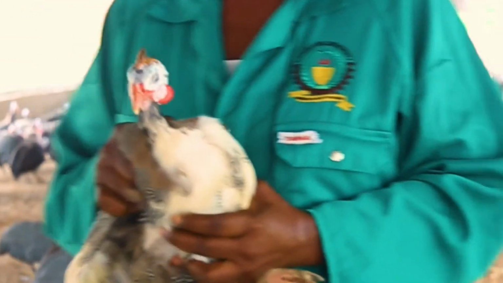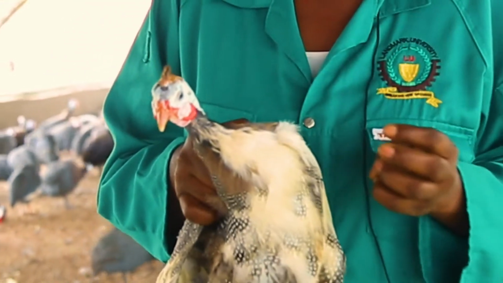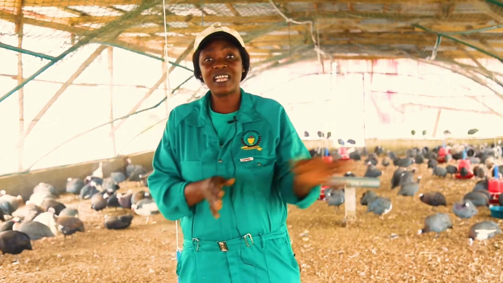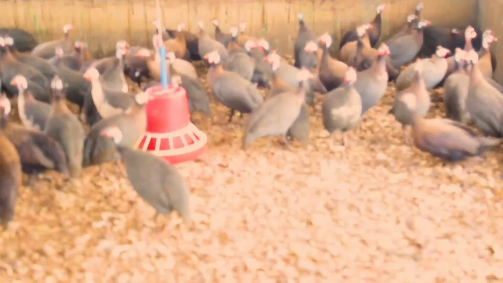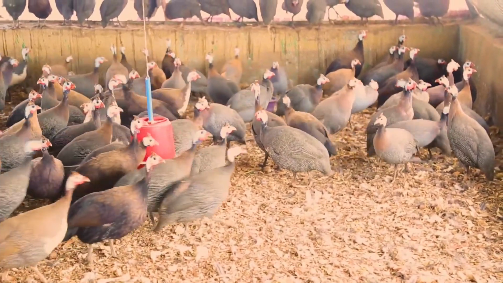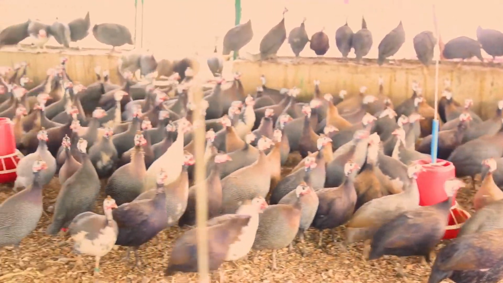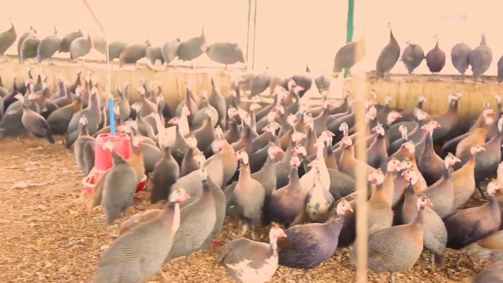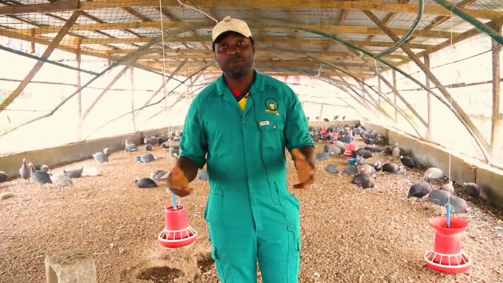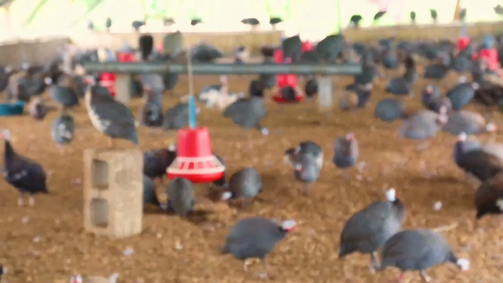So in keeping them, you have different ways you can keep the animals. It is either you do a small backyard poultry, keeping backyard method of keeping them, or the semi-intensive, or the intensive. Like this place now, it is an intensive system where they are fully in captivity. The feeder, the drinkers are provided for them, and then their medication at times, when there is a need, they are given their medication.